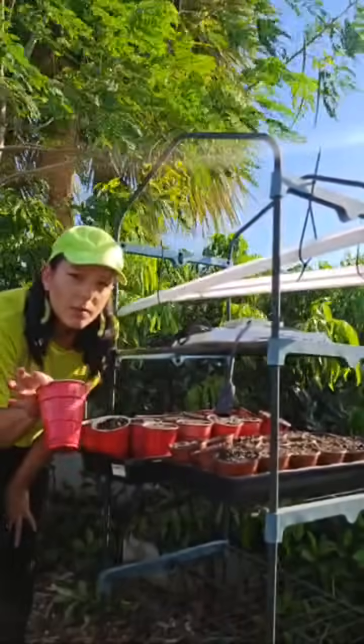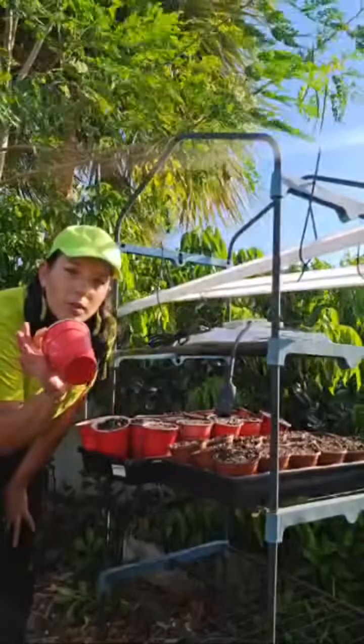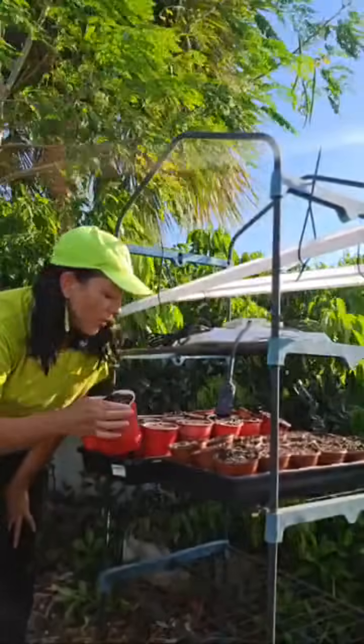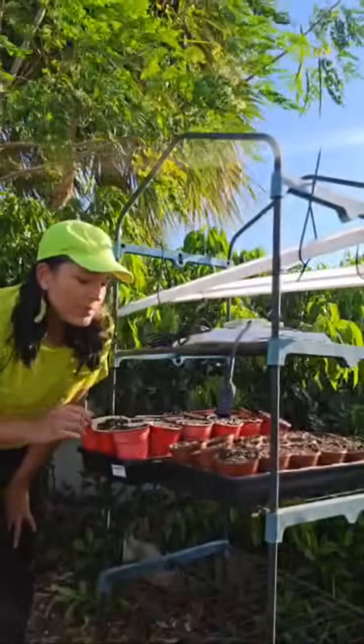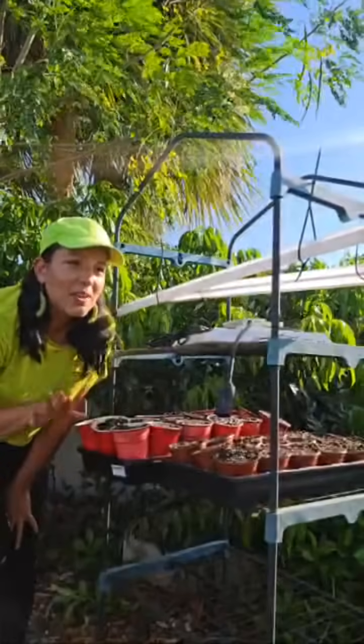I like to use solo cups. I reuse them every year. I just cut 3 little drainage holes at the bottom. I've been using these for years. And I say that because I hate potting up. That is such a waste of time.